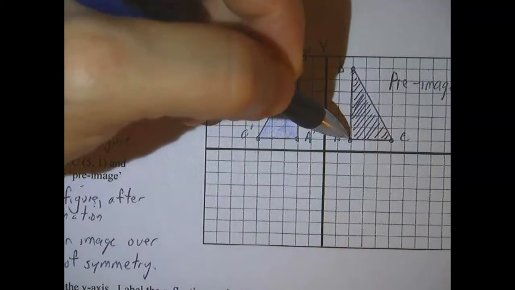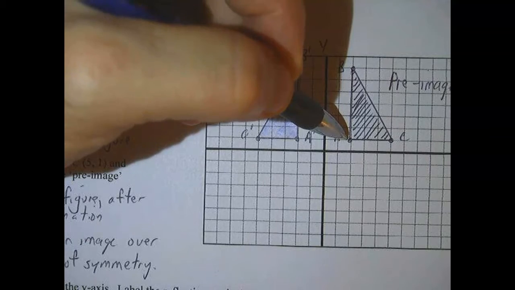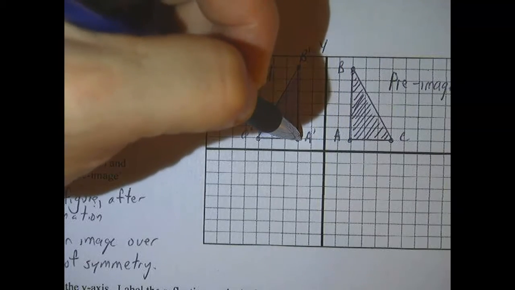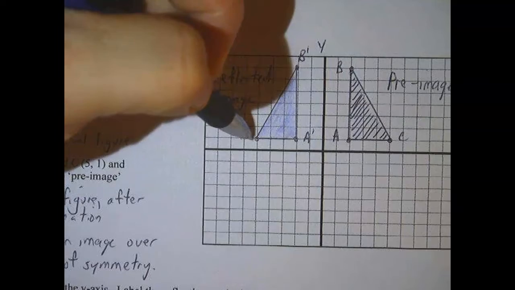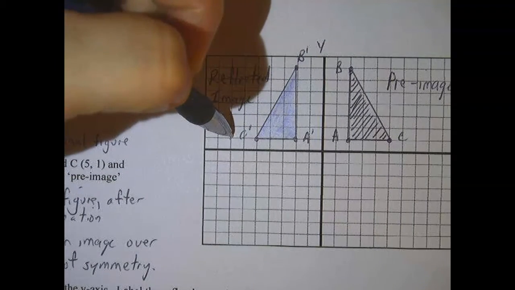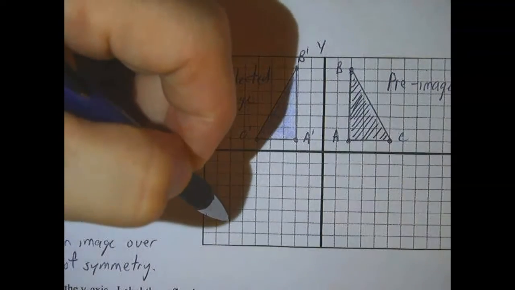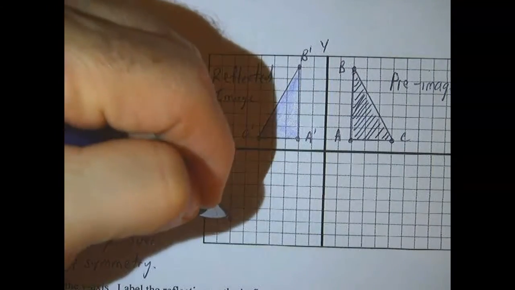Okay, so I'm going to go back to my preimage, and I'm going to move it to the left 9. So I'm going to start out with point A, and I'm just going to count to the left 9. So 1, 2, 3, 4, 5, 6, 7, 8, 9. And then down 7. So 1, 2, 3, 4, 5, 6, 7. There's my new A.